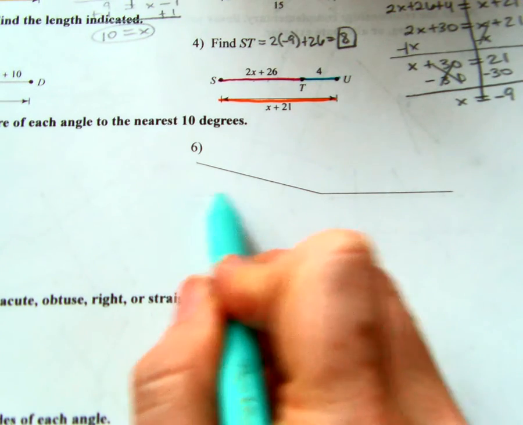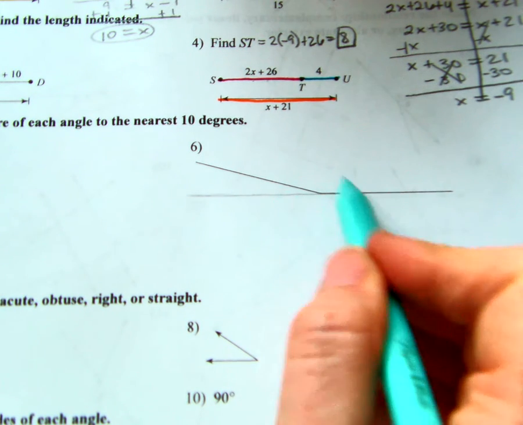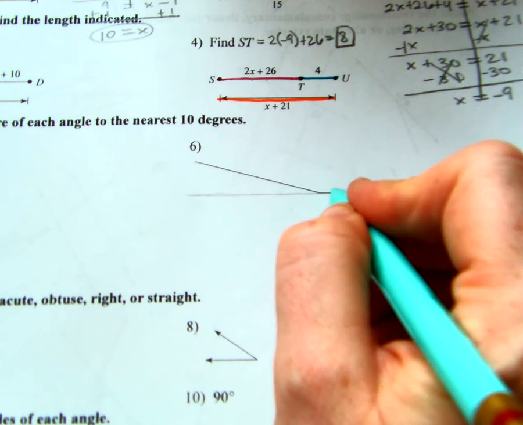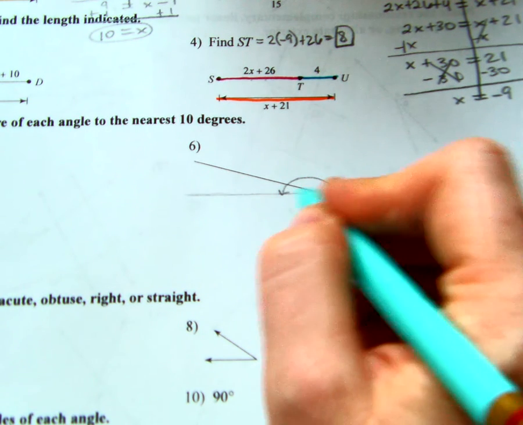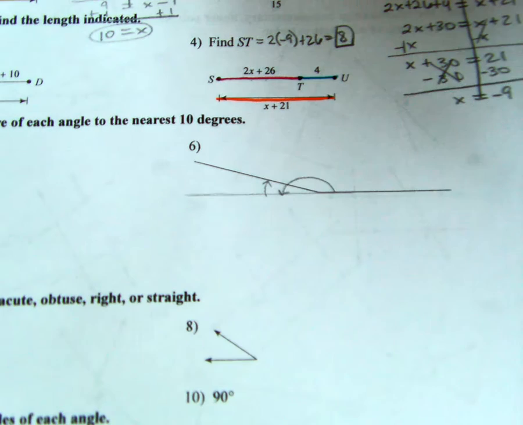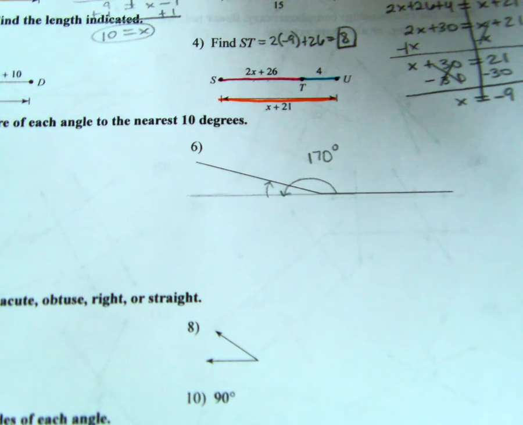I would say, oh, it's really, really close to 180 degrees, right? Which would be a whole line. 180 is an entire line, and we're saying, okay, but what's actually slightly less than that? I might say something like 170 degrees is slightly less than 180, or 175, or 165. Okay, so you're just kind of estimating, what does it look like? How big do you think it is?